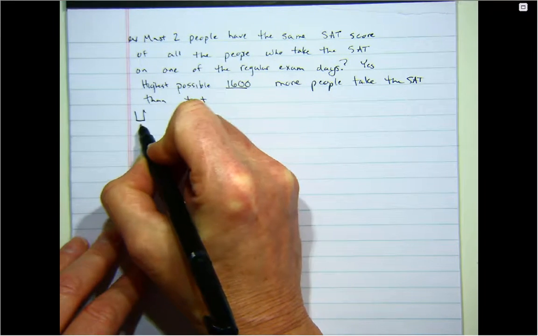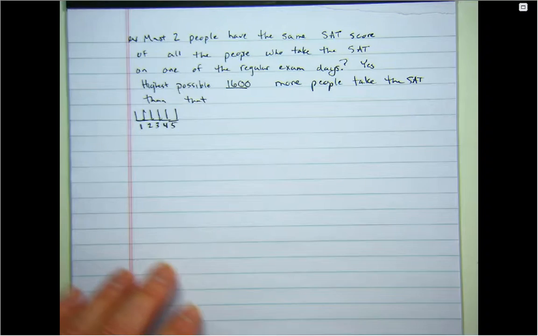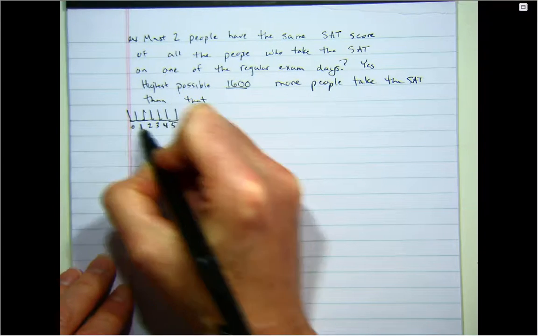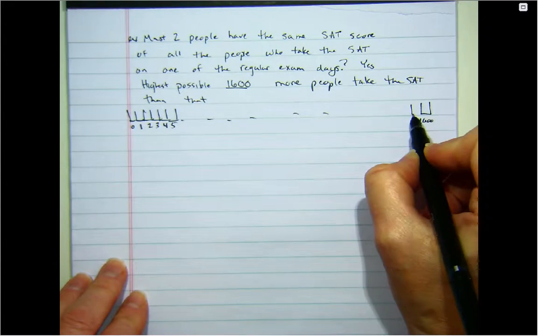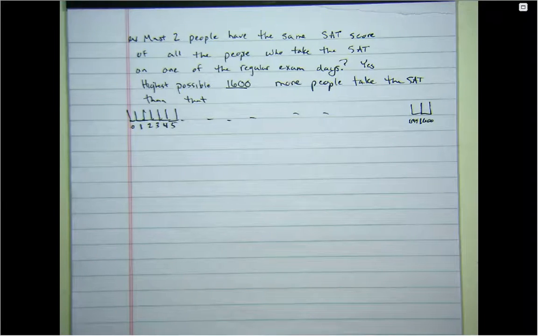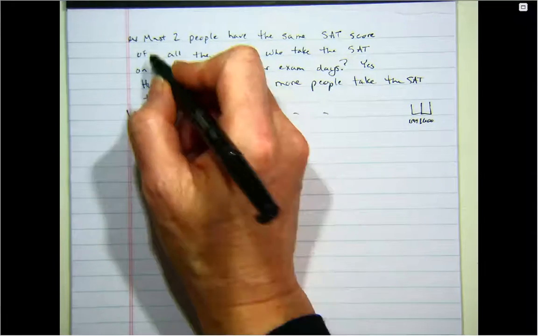So if we made little rooms for the people by their score, and we feel very sorry for the ones who were down here and scored, well, maybe they even scored 0, 1, 2, 3, 4, 5. And up here we put the people who scored 1,600 or 1,599. There's going to be more people than there are rooms. So at least one score will have 2 people in that room. Now we don't know which score, we don't know how many get the same score, maybe nobody gets some of the scores, but we do know for sure at least 2 people will have the same score. So that's why we say the word must.